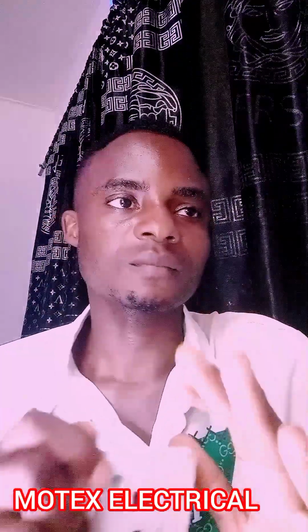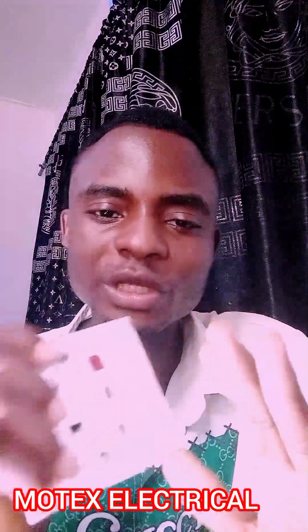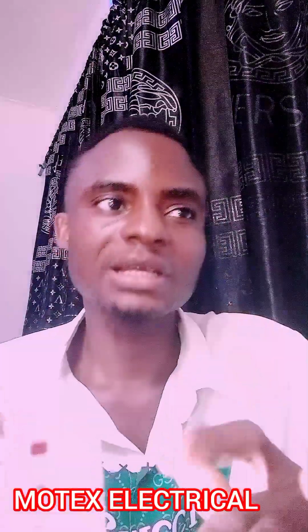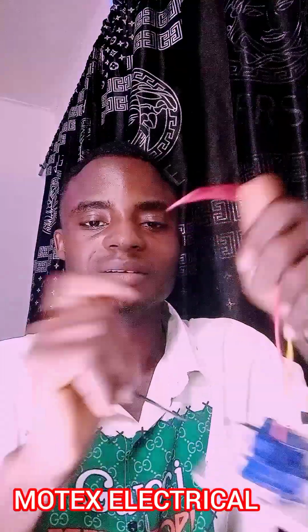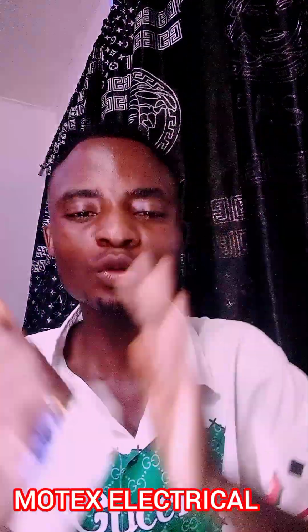Let me go again. What you will notice when a short circuit occurs: the circuit breaker will trip off immediately. Your fuse will cut off or blow. There will be a spark or a burning smell. The wire will be smelling all over the place, and people will know that there is an electrical fault. So any fault in electricity is called short circuit.